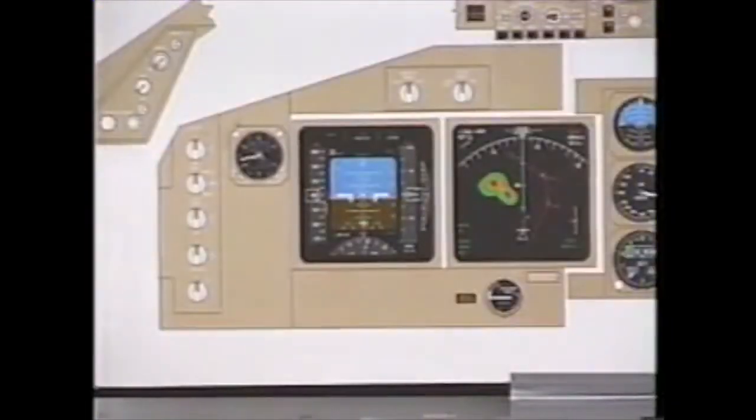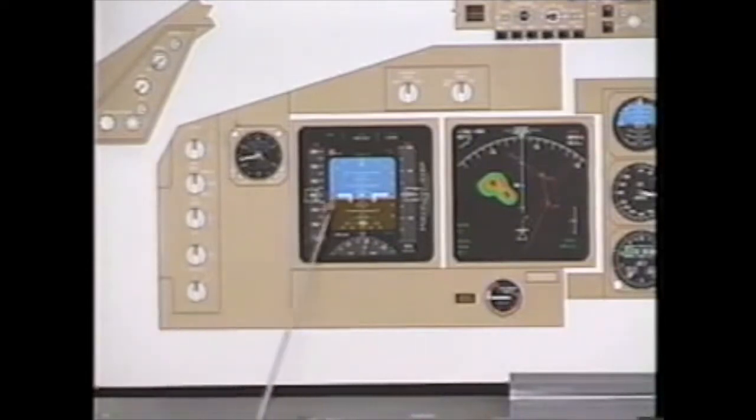Our review now will center in front of the captain to include the captain's source selectors, captain's PFD, and ND. Source selectors, the important thing to remember here is that these are display switches only. These will not change any aircraft systems. These switches determine what information is displayed on the PFD and ND. Specifically, the flight director. Notice that the captain switches are in a 12 o'clock position, which basically puts him on the left sources.